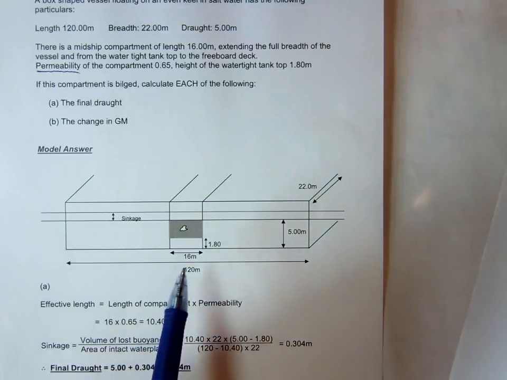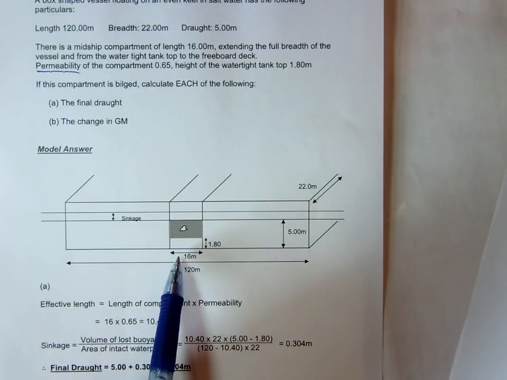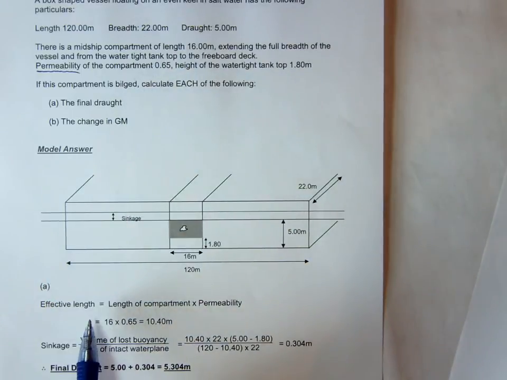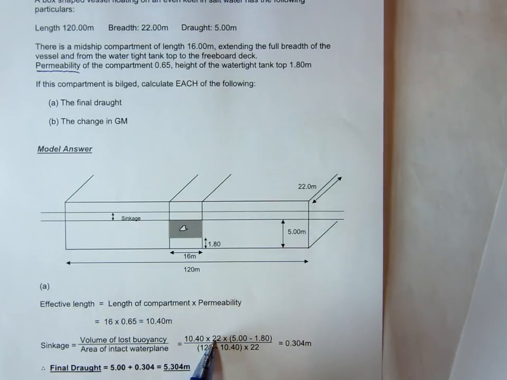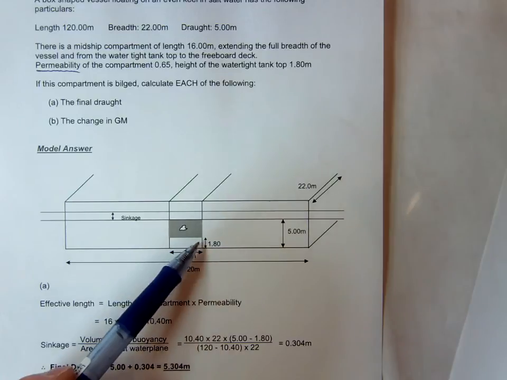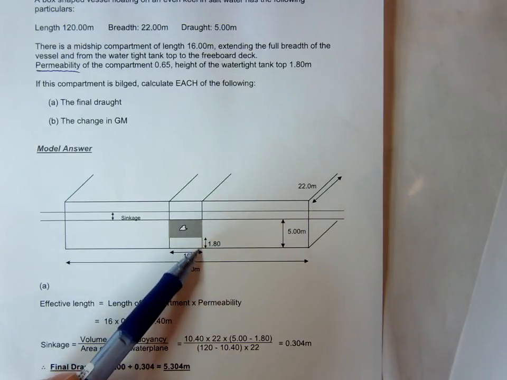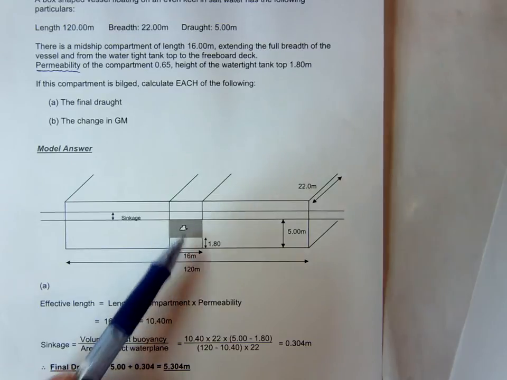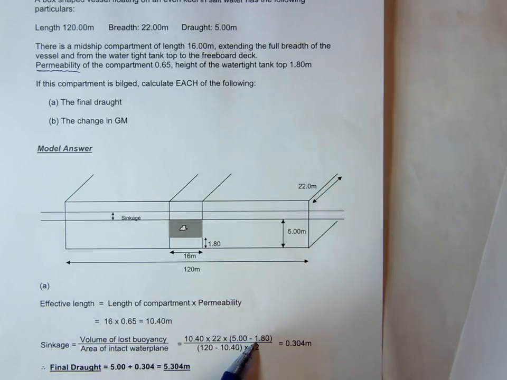if we look here, it's not the length of 16 metres. Because we've got a permeability of 0.65, the effective length of the compartment is 16 times 0.65, 10.4. So it's 10.4 by the breadth, by the depth. So remember, because you've got this tank top of 1.8, this is actually the depth, 5 minus 1.8.